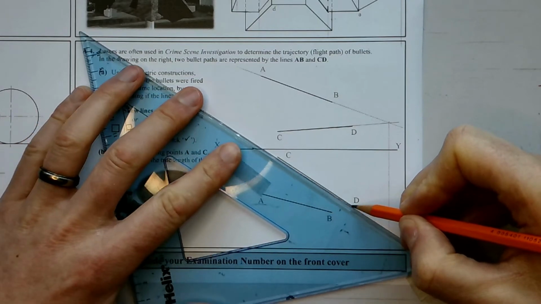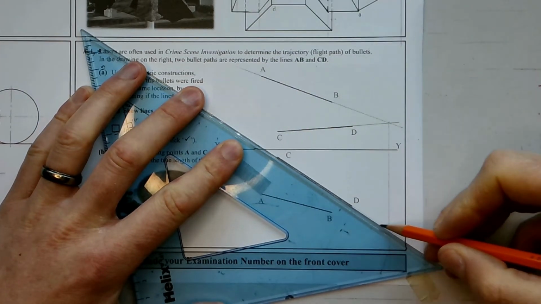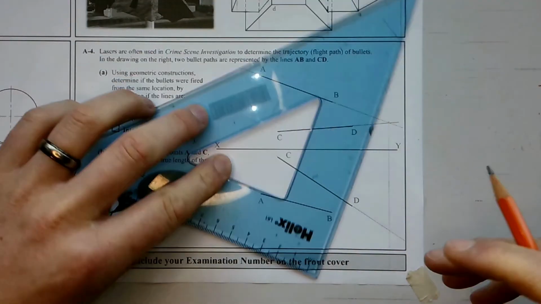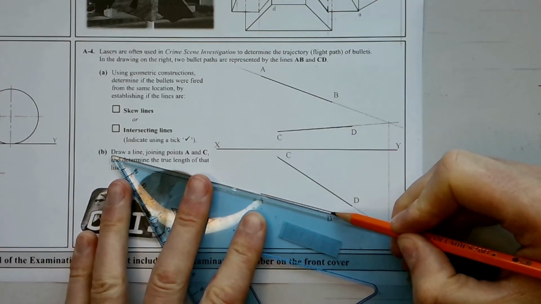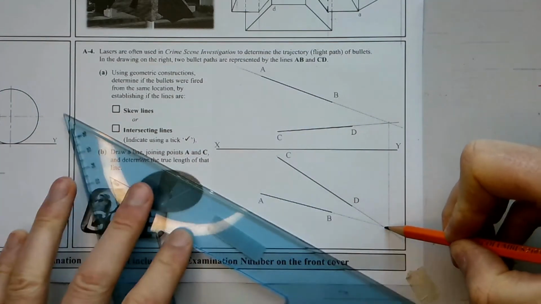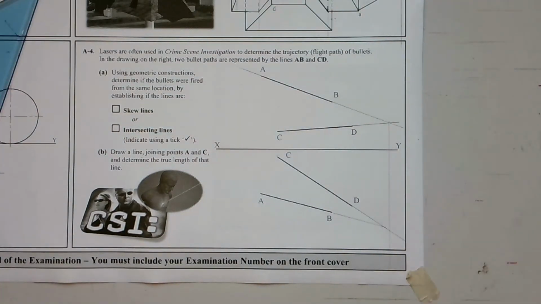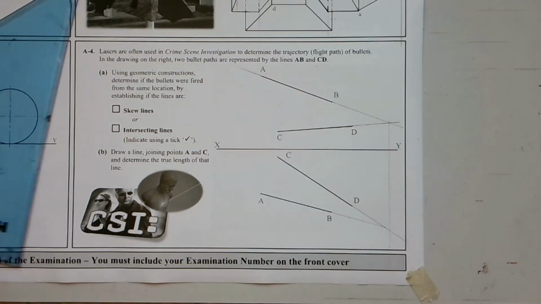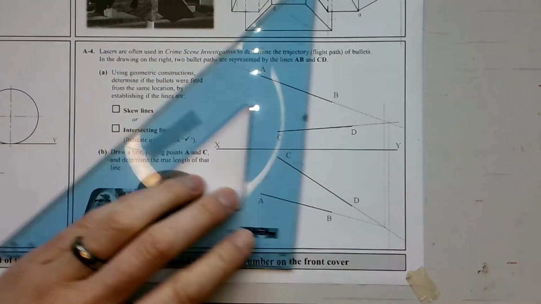So I'm going to extend here the line CD. I'm going to extend the line AB. Now where these intersect, it should be the same point. However, as you can see, it is not. So they intersect in a different place, which means that these are not intersecting lines. These are skew lines.